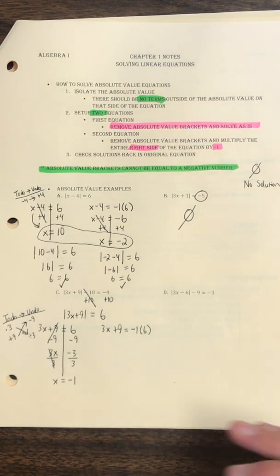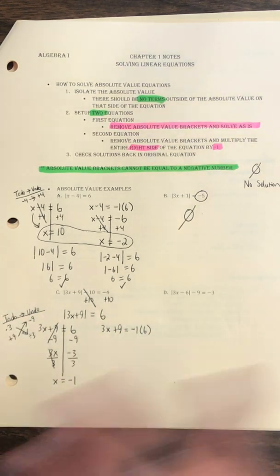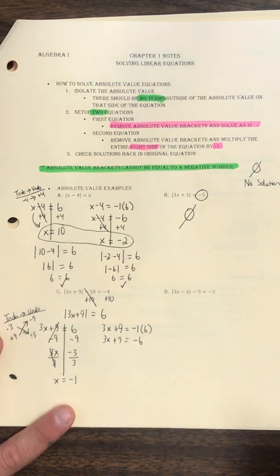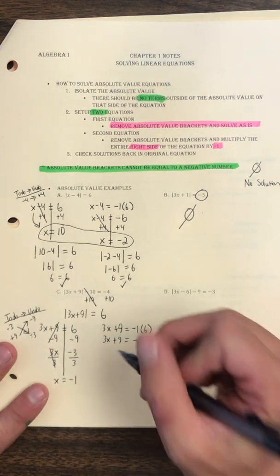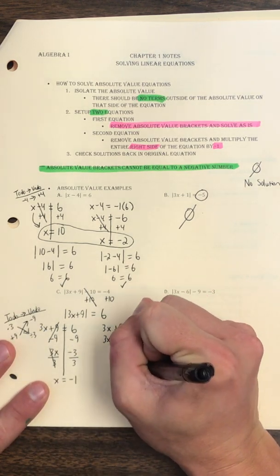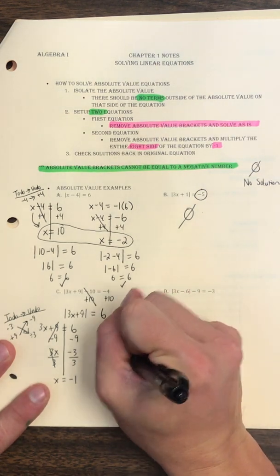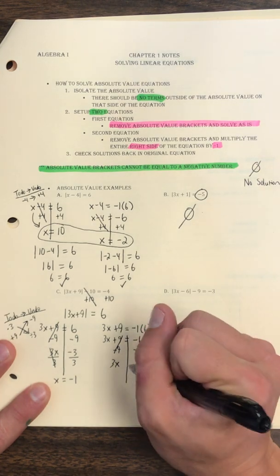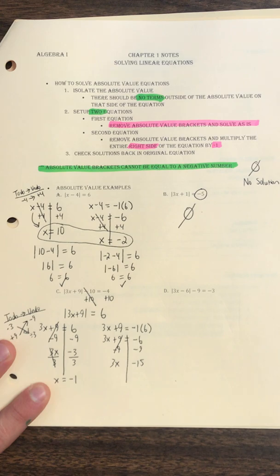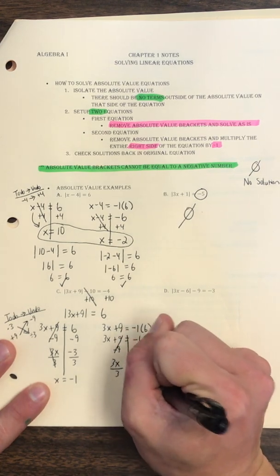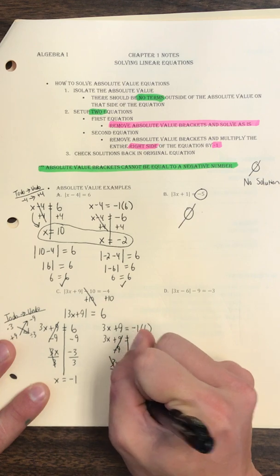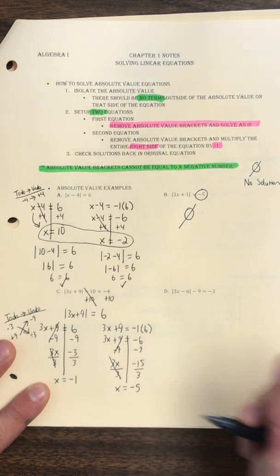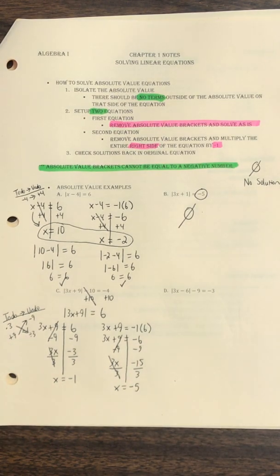Next step, now I've got to simplify. I'm going to multiply negative 1 times 6, get that as simple as possible. So I've got 3x plus 9 equals negative 6. And then my steps to solve are the same. I'm going to first subtract 9 from both sides. And let me split my equation to see it easier. When I do that, I'm left with 3x equals negative 6 minus 9, which is negative 15. Then next step, divide by 3, and I end up with x equals 15 divided by 3 is 5, and a negative divided by a positive is a negative. So I end up with x equals negative 5.